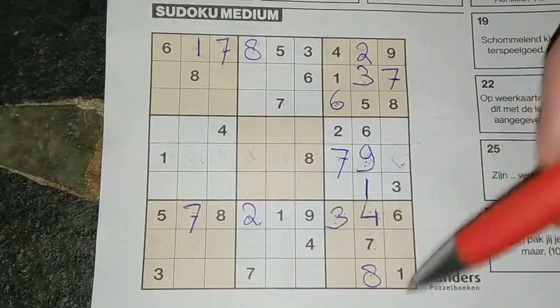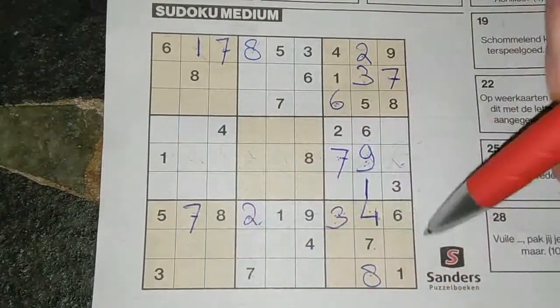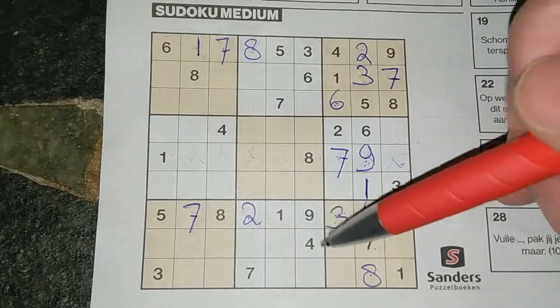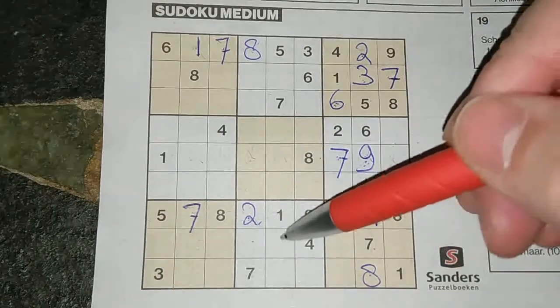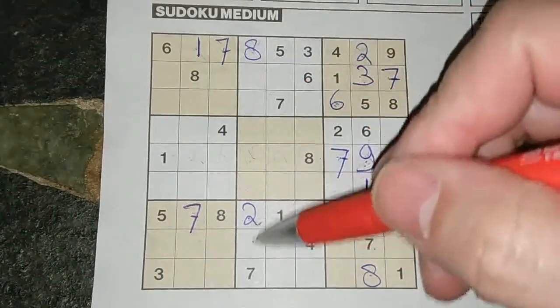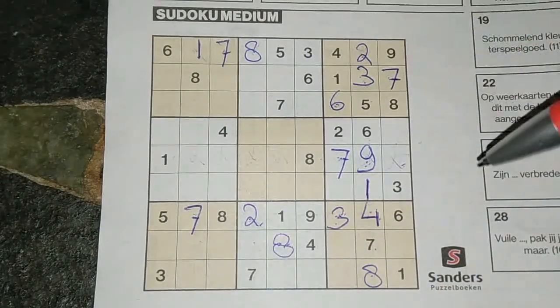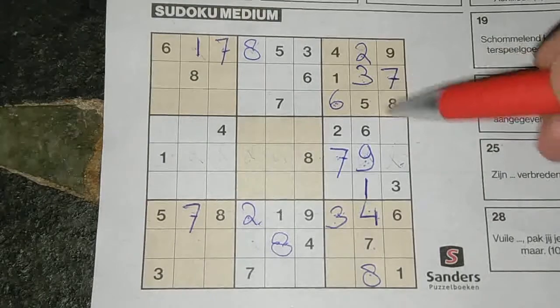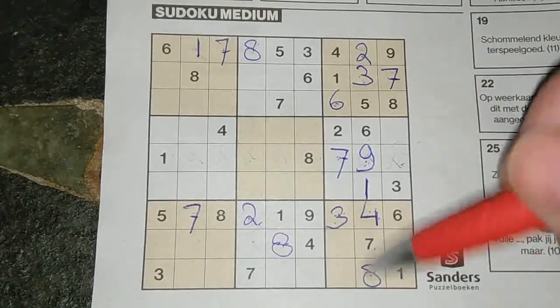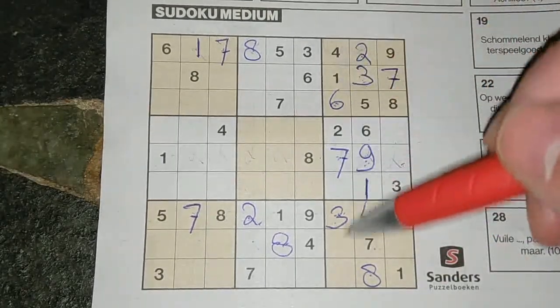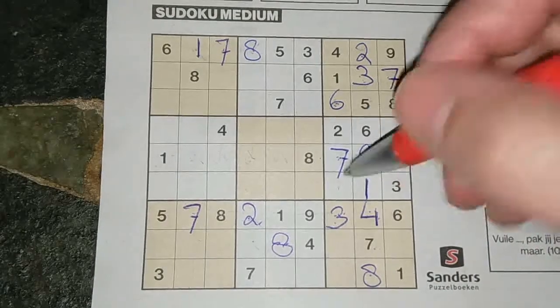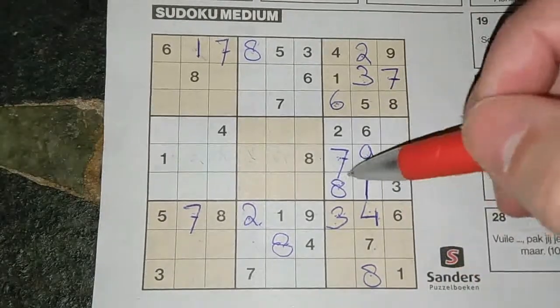8 in this row, 8 in the last row. So in the row between, the only 2 places for an 8 should be here and there. But I see here an 8, no 8 there. 8 should be there. 8 in this column, 8 in the column next. So in that column, the only place for the 8 should be here.